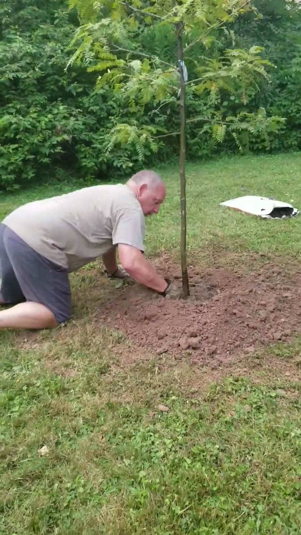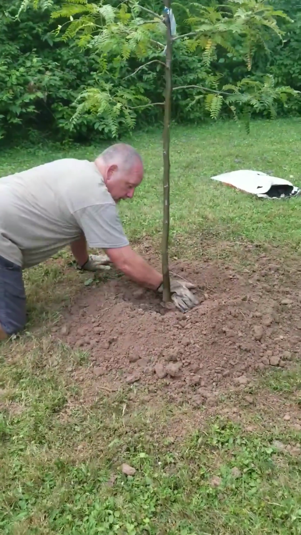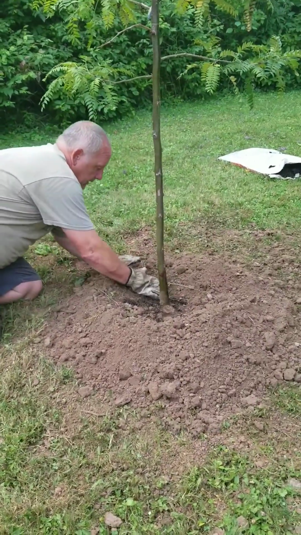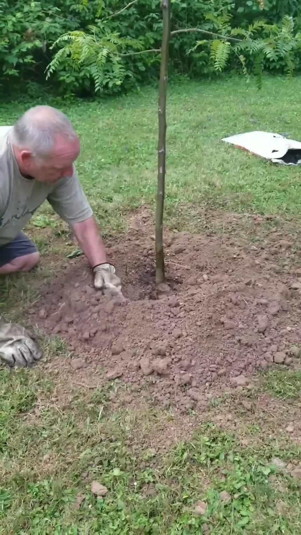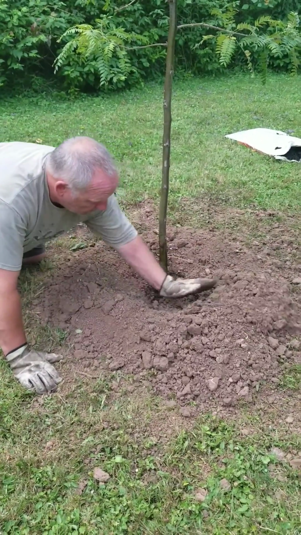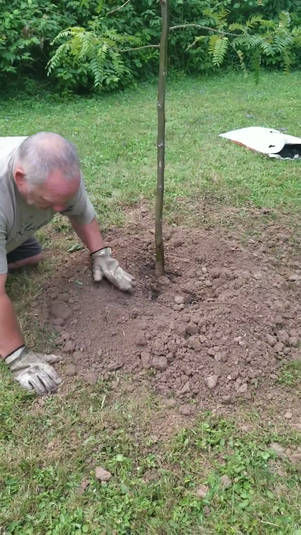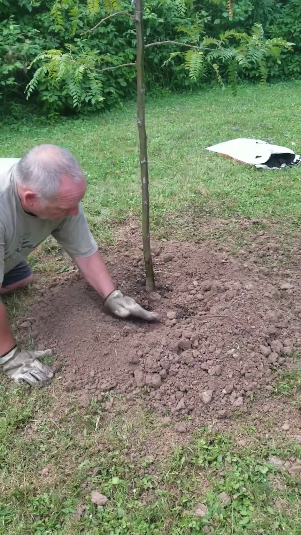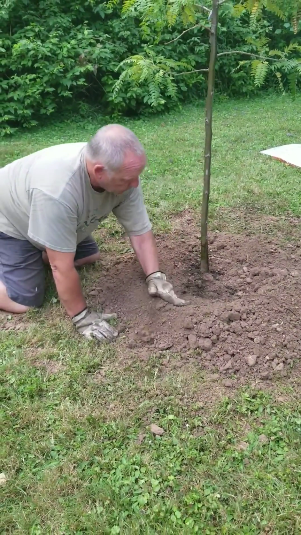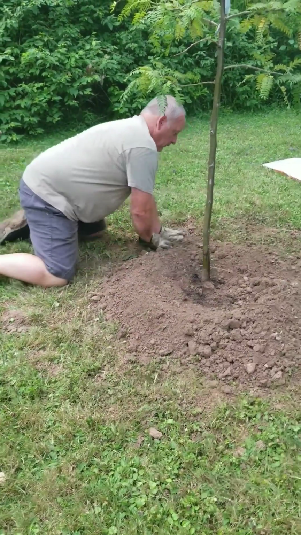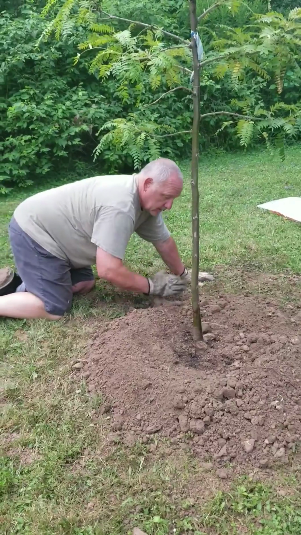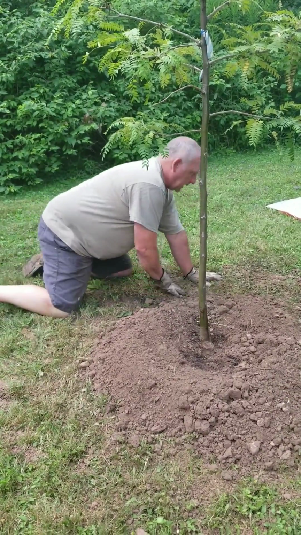Now I'm just going to pull the dirt back to berm it up so that we have about 6 inches from the main trunk, so that we do not block the root ball from the condition that it has grown up in the pot. And this will allow it to breathe better.